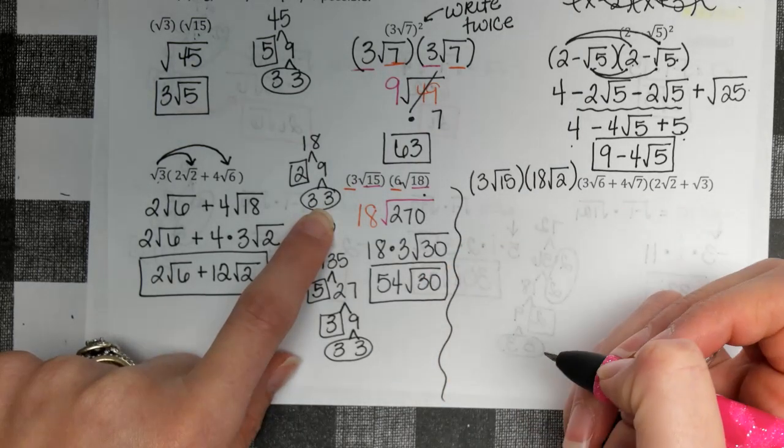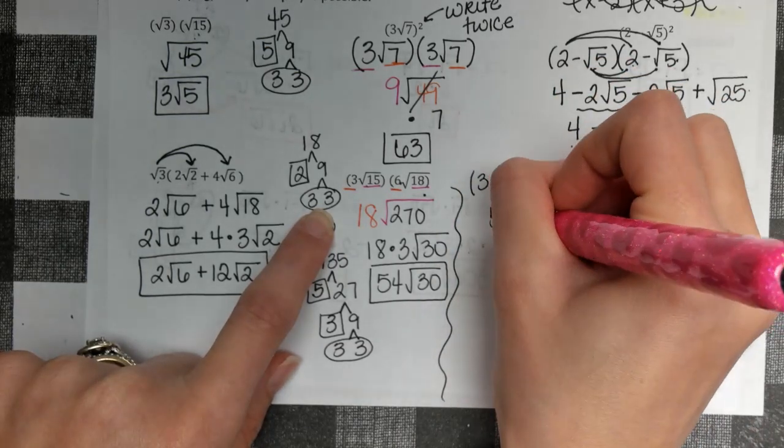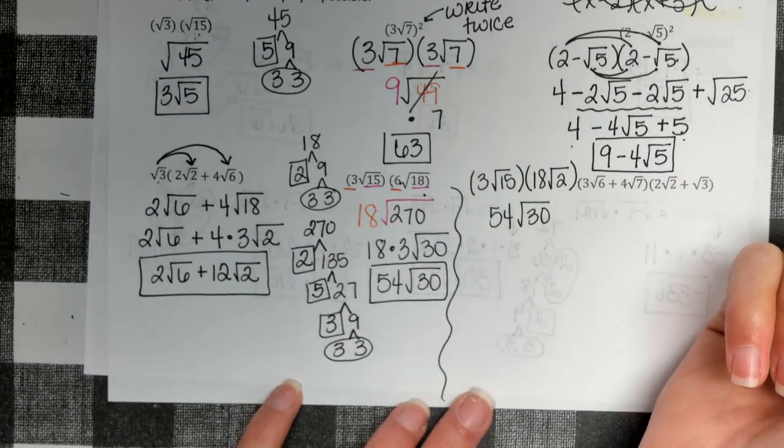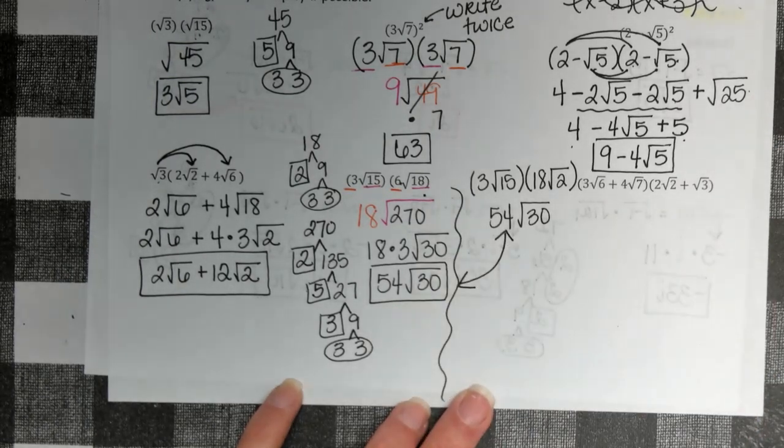So 3 times 18 is my 54, square root of 30. I get the same answer either way. You would check to simplify 30, but you can't. I don't care which way you do it, as long as you show me all your work. Okay? Questions on that?